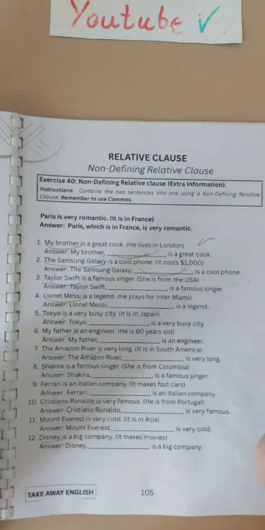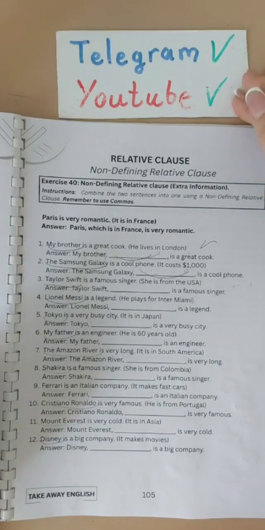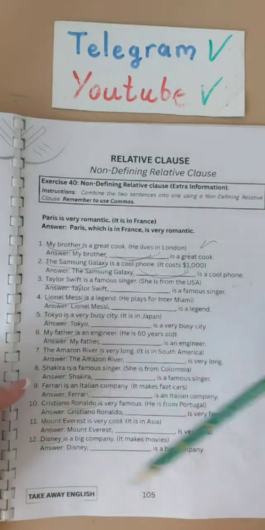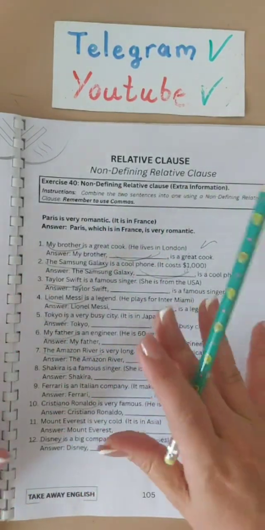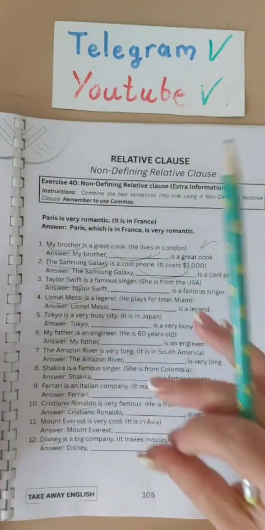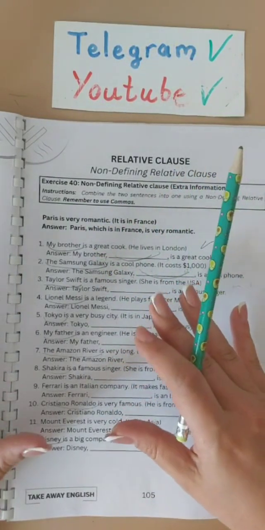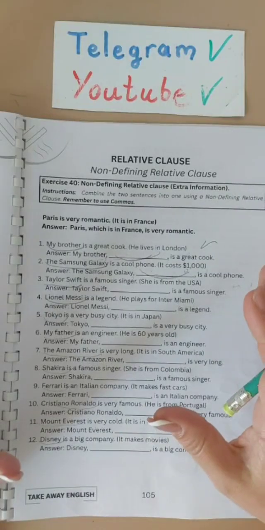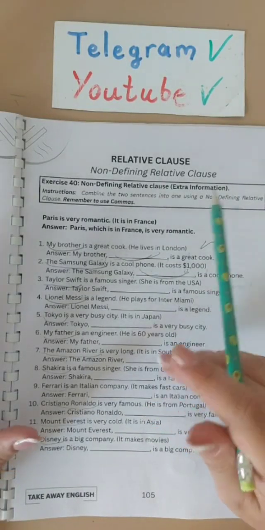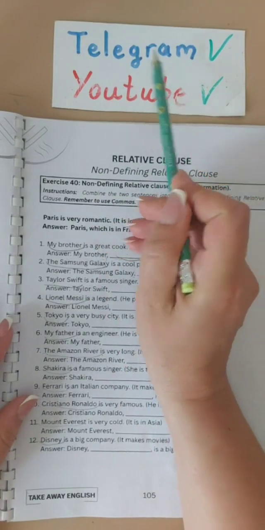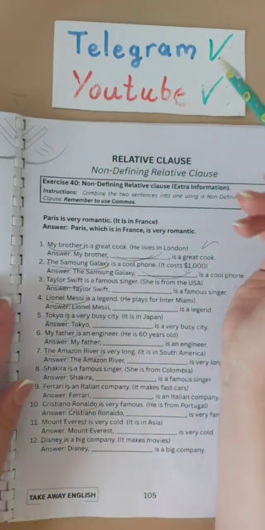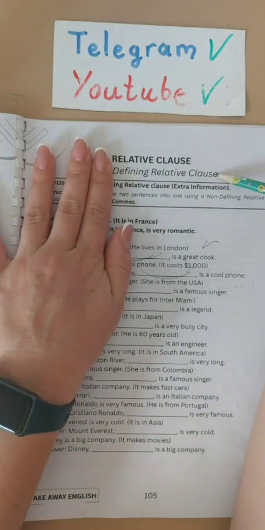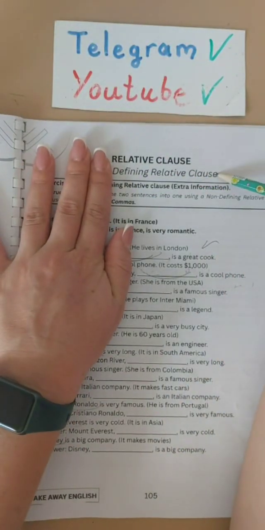And of course, on Telegram, I'll send you an exercise from the book, because now we are practicing non-defining relative clauses, but I don't want you to forget defining relative clauses, okay? So on Telegram, you will get exercises related to the defining relative clauses, okay?